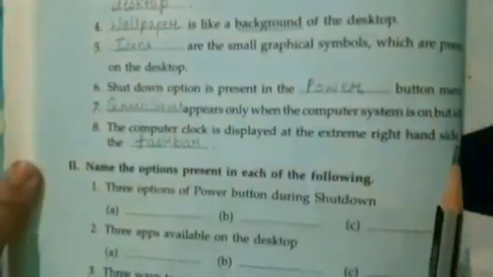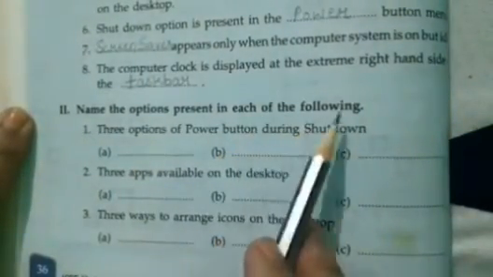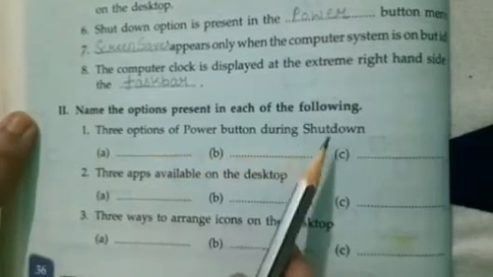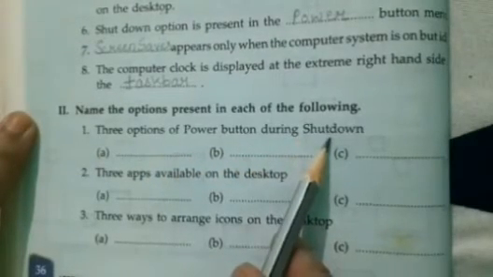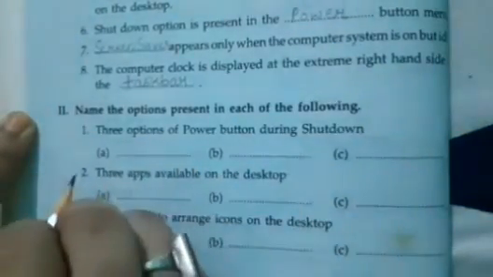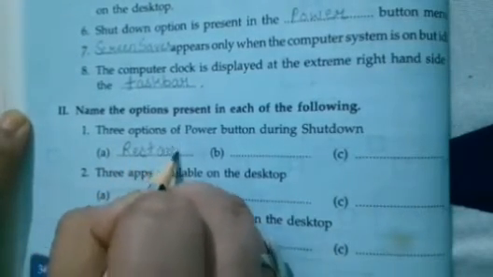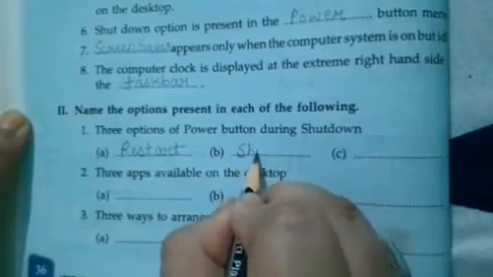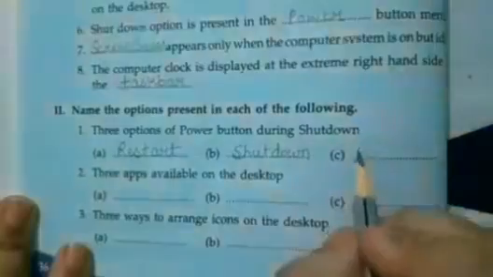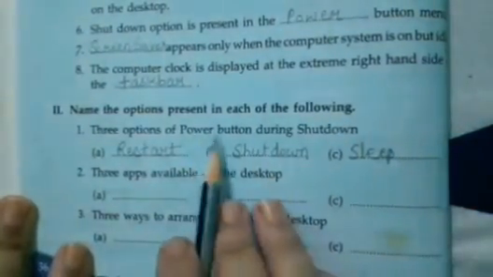Okay. Now come to the second question. Name the options present in each of the following. 3 options of power button during shutdown. Children, when we shut down the computer, 3 options are present over there. Now, what are those 3 options? Yes. Restart, shut down, and sleep option. These 3 options are displayed on the screen when you click on the power button.